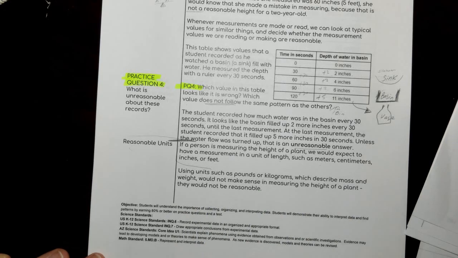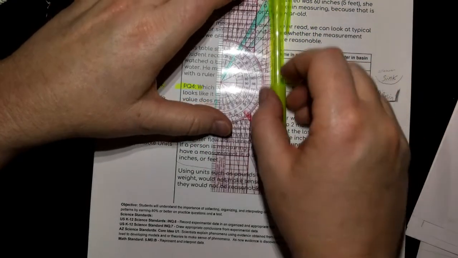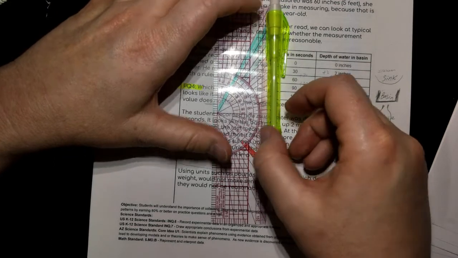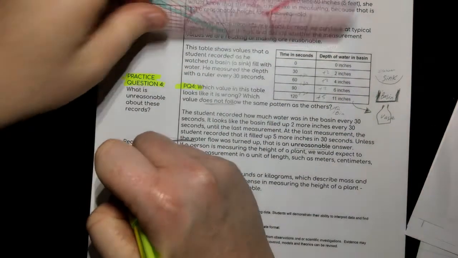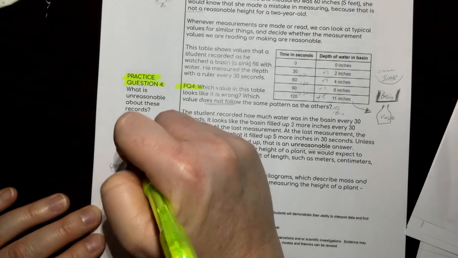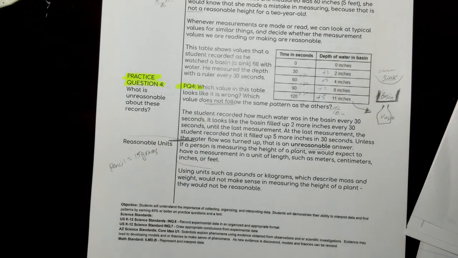So if I'm trying to see, okay, well, how long is this pencil, since I don't have a plant right here in front of me? Well, it is 1, 2, 3, 4, 5, 6, 7, 8, 15. Pencil equals 15 grams. But it's in metric?